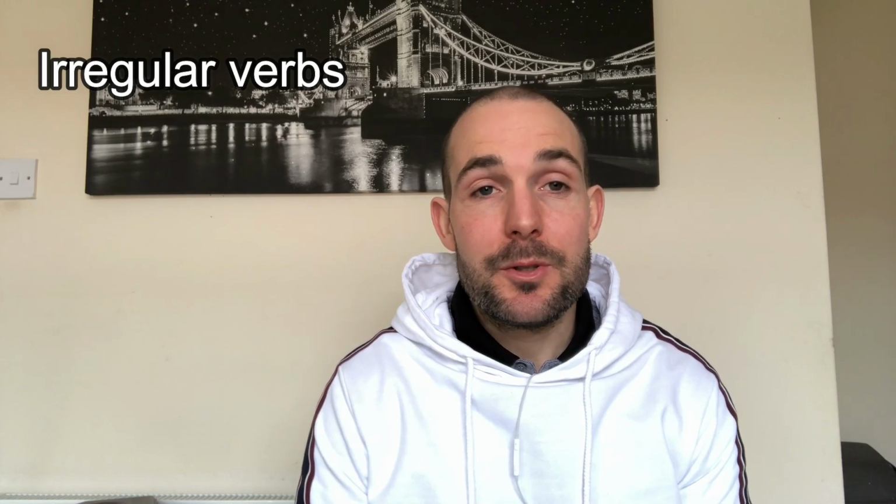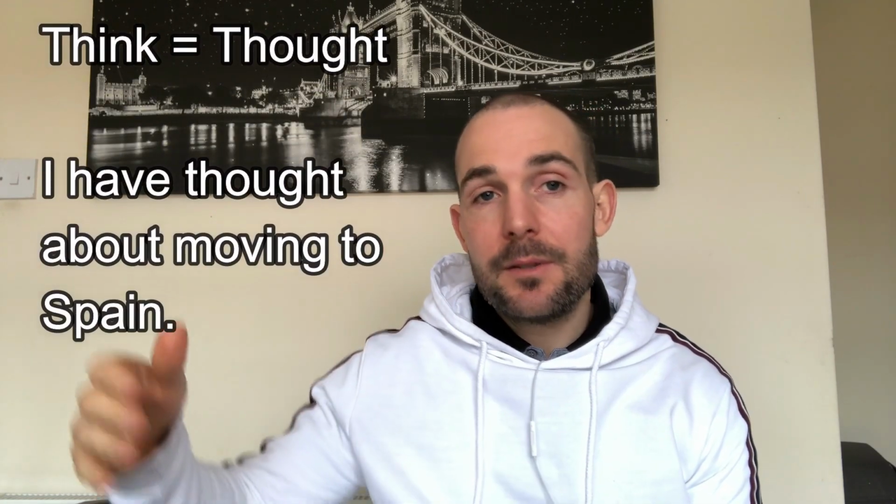And everybody's favourite, the irregular verbs. Now, with irregular verbs, you really do just have to learn them, but I'll give you two examples here. So, the irregular verb to think. So, in the present perfect, you need have or has, again, plus the past participle. But the past participle has its own unique form. So, for example, the verb to think, I'm thinking. I have thought about moving to Spain.